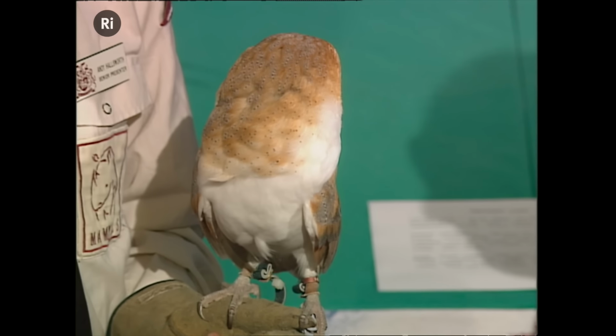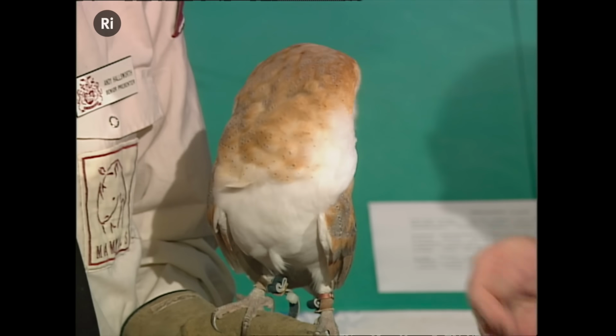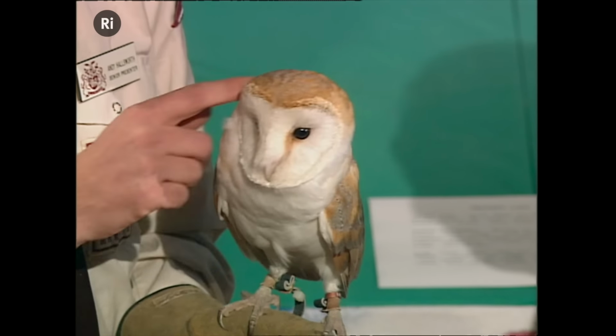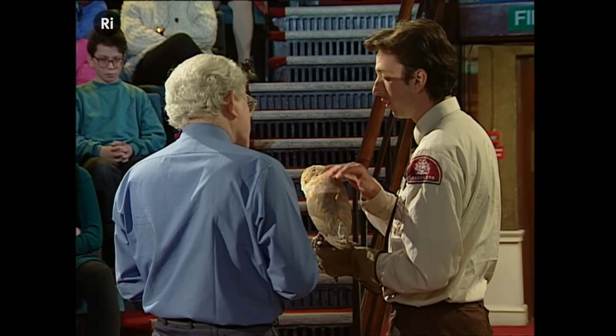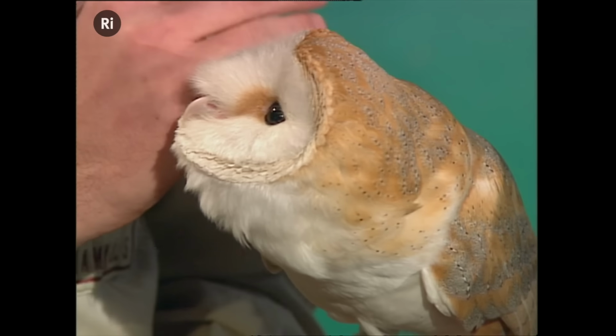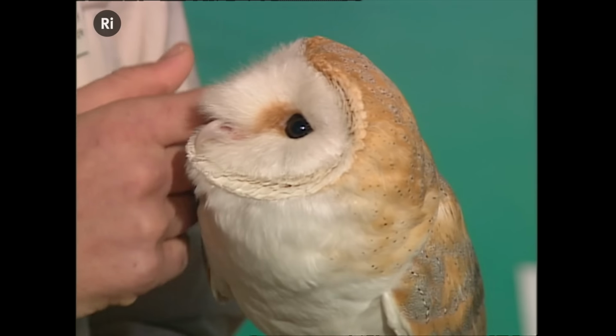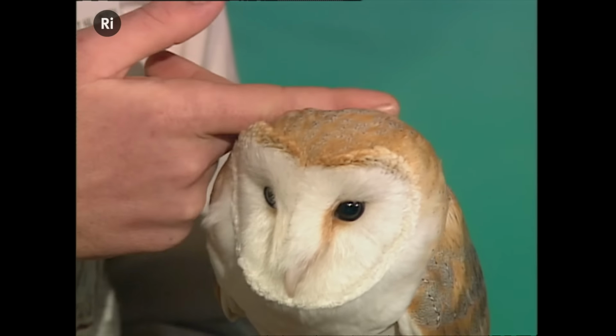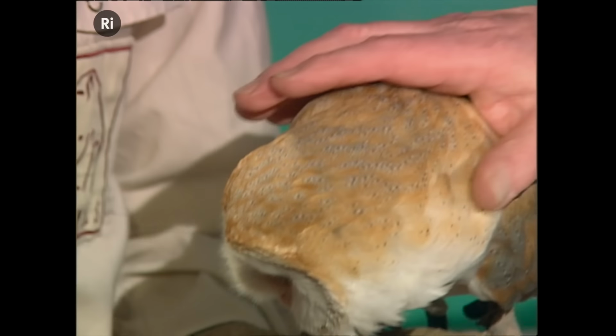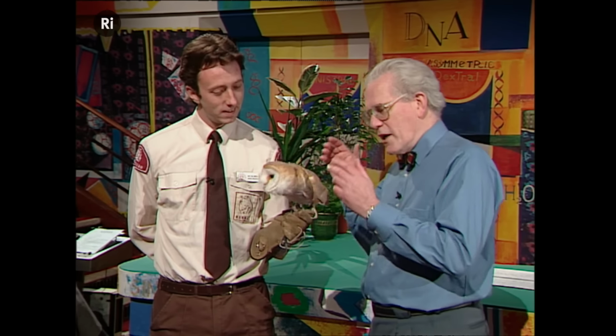Yes. Very beautiful. Rare. And how many have you got at the zoo? Well, we've got breeding barn owls at the zoo, but this is a special one. He's hand-reared, and we use him for talks to children, educational purposes. Super. And very, very tame. Yeah. Feels beautiful.